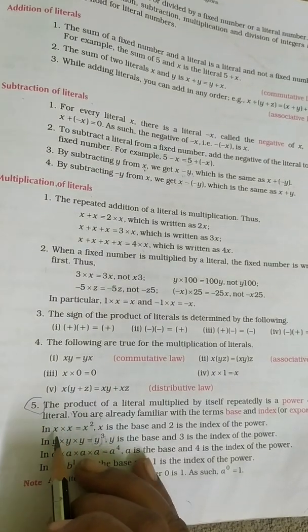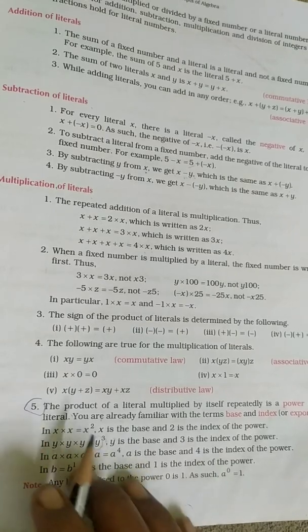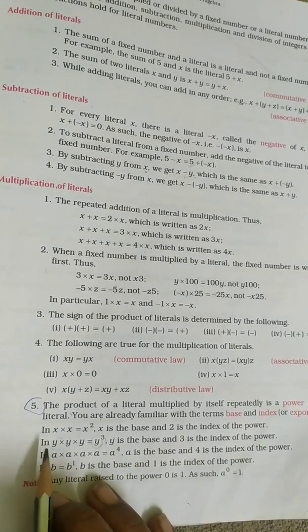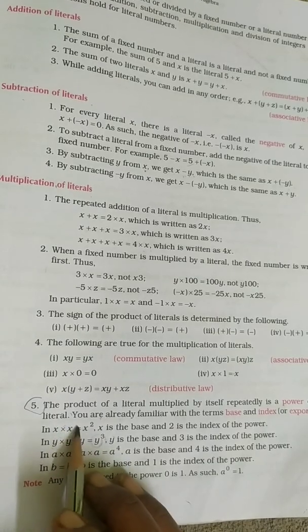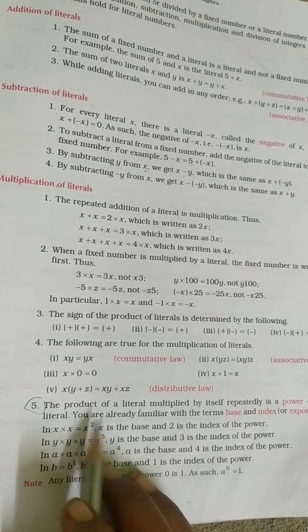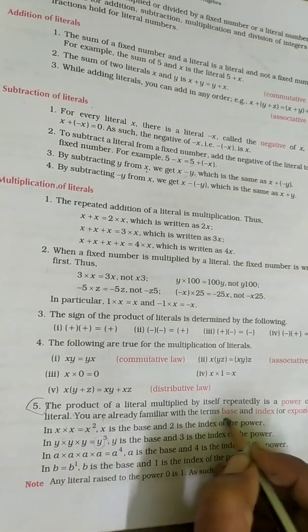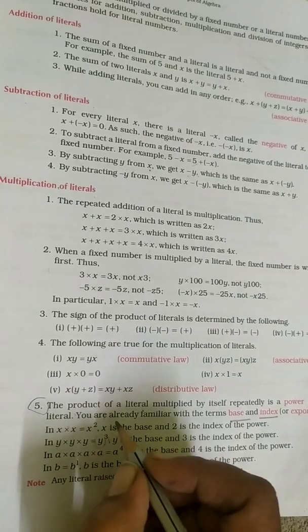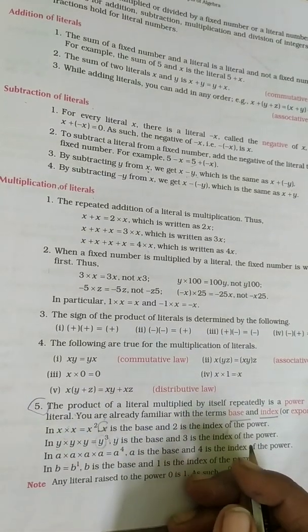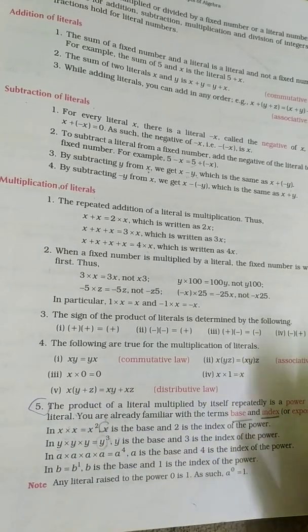See, x into x. If it is an addition, you will say it is 2x. But in multiplication, you will write the base and add its power. x is the base and its power is 2, so you will be adding and writing x square. So base and index. This is the important concept. Base means the number or numeral which is down. Index means the power.